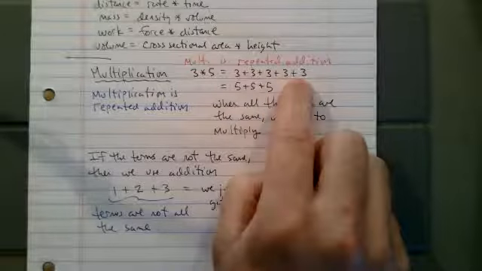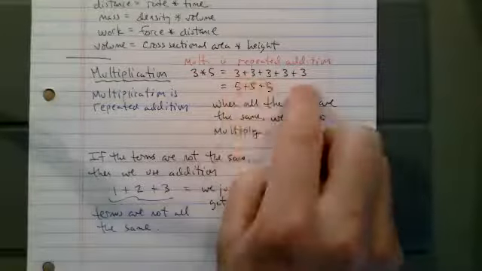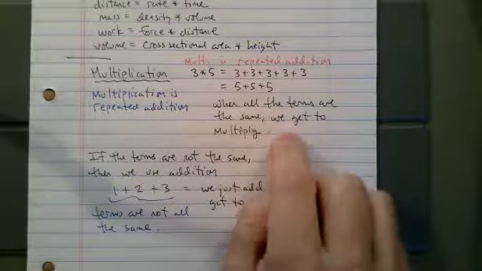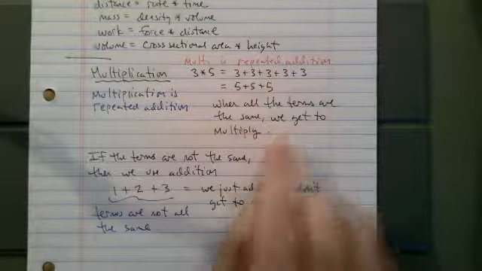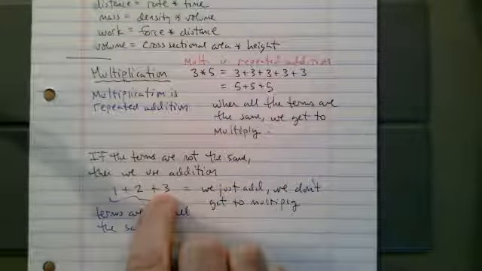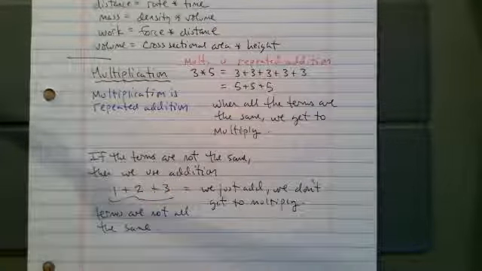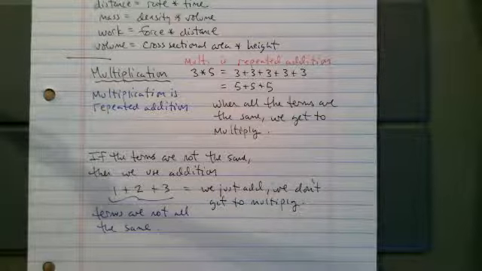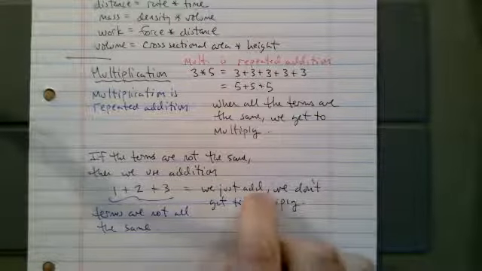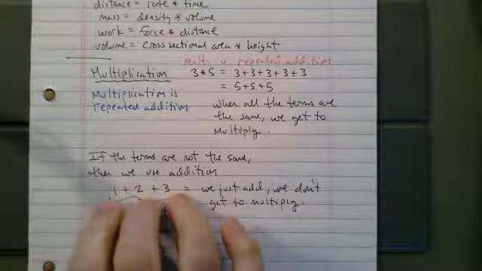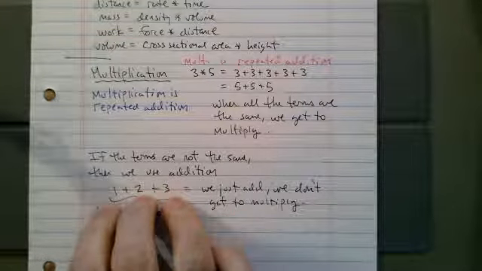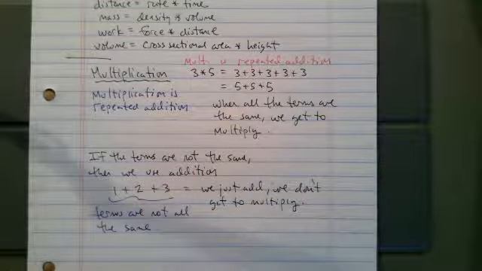If all the terms are the same, that is, if the terms are constant, then we get to multiply, and life is easy, and we're happy. But when the terms are not the same, we can't multiply. I can't do 1 plus 2 plus 3 and say, well, that's multiplication, unless I start changing what the terms are. It's not about looking at what the sum is, it's about looking at what the terms are. So that's phase 2 of integration.